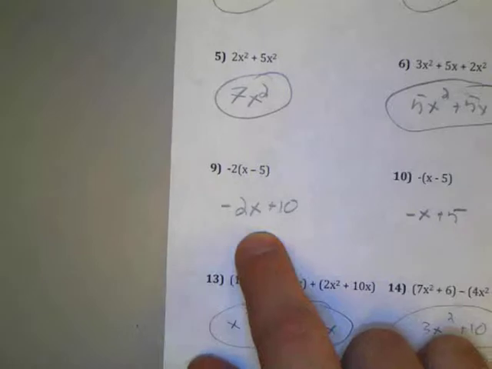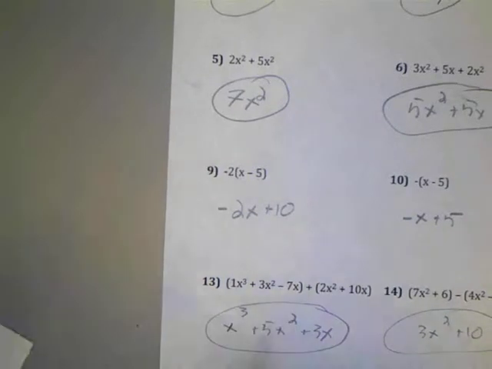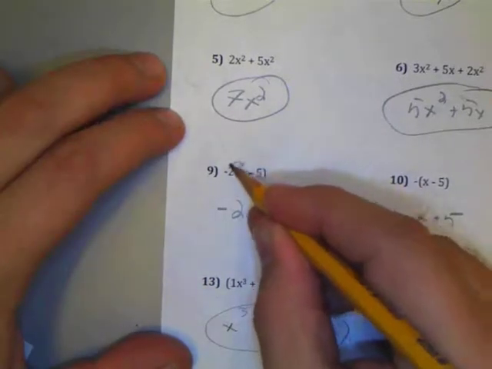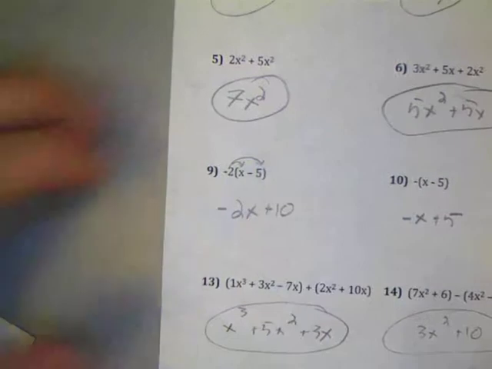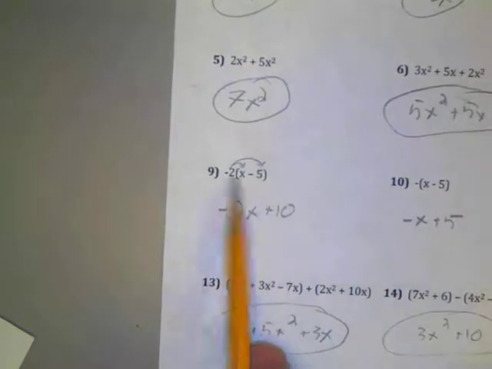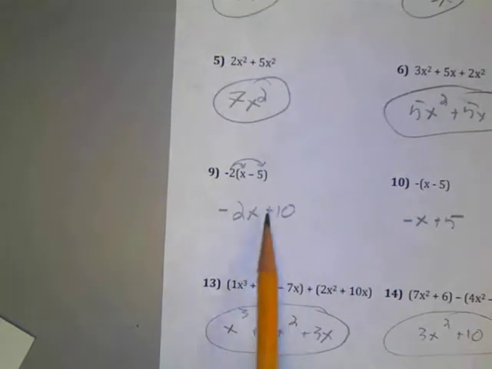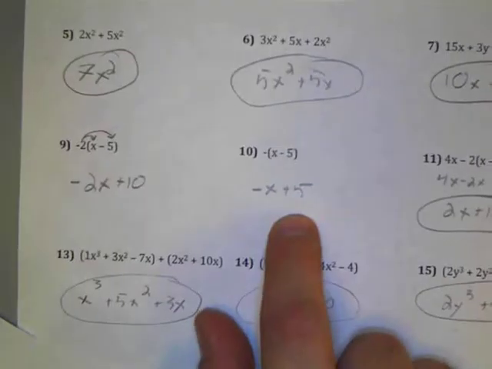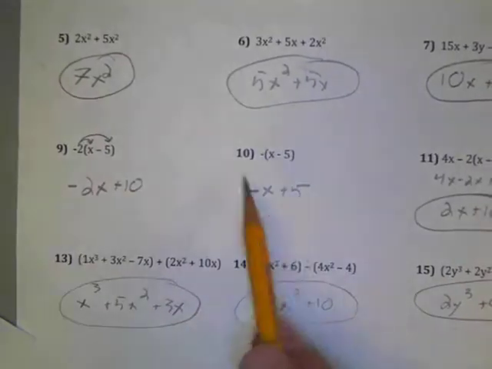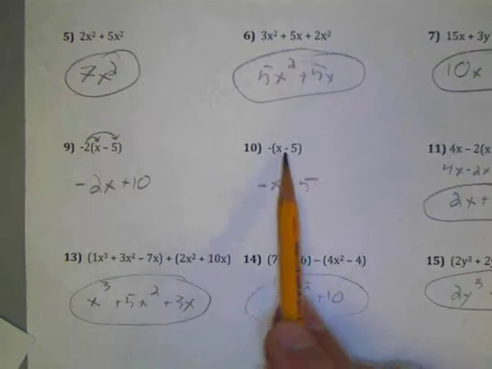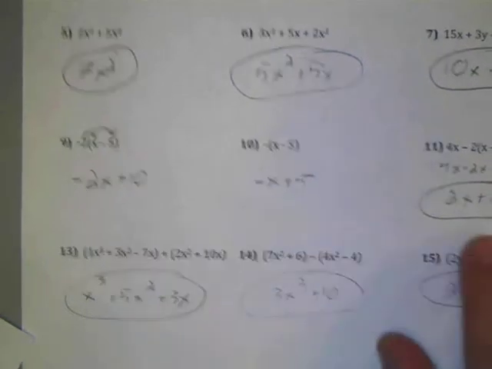9, I have to use the distributive property. I have to distribute the negative 2. You get negative 2x, and what is a negative times a negative? It's a positive. Good job. 10, negative x plus 5. Again, distribute that negative. Negative times a negative becomes a positive.